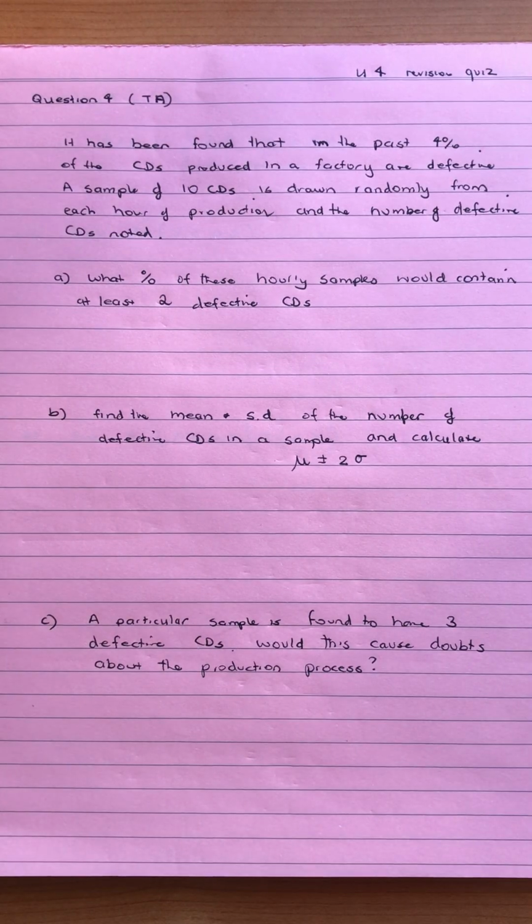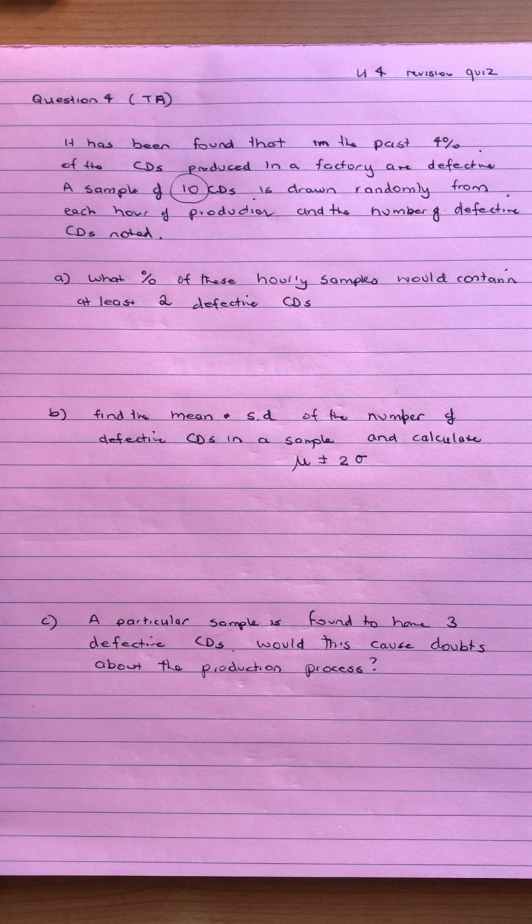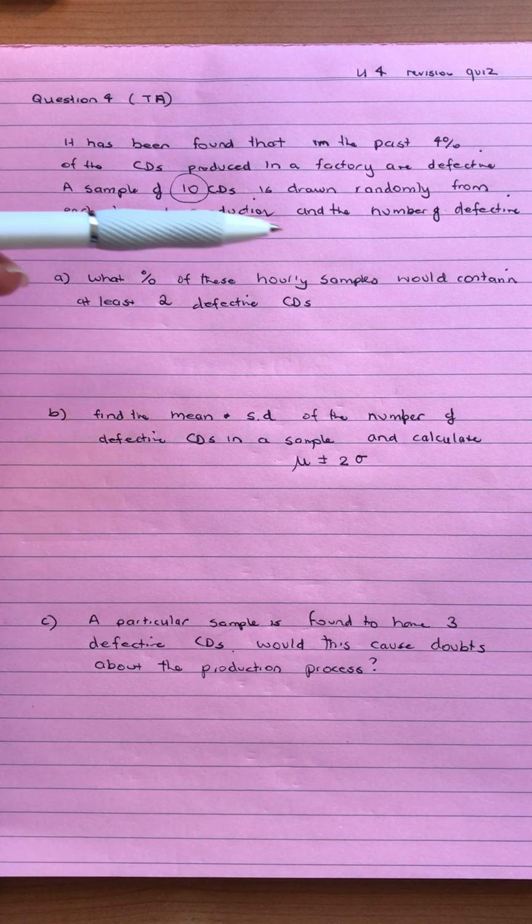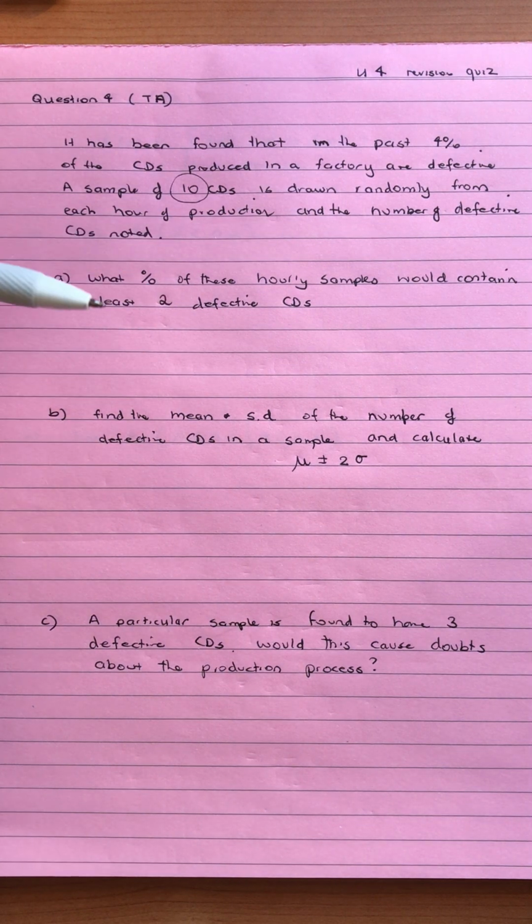Okay, I'm having a look at question 4 from our Maths Methods Unit 4 revision quiz. It has been found that in the past 4% of the CDs produced in a factory are defective. A sample of 10 CDs is drawn randomly from each hour of production and the number of defective CDs is noted. What percentage of these hourly samples would contain at least 2 defective CDs?